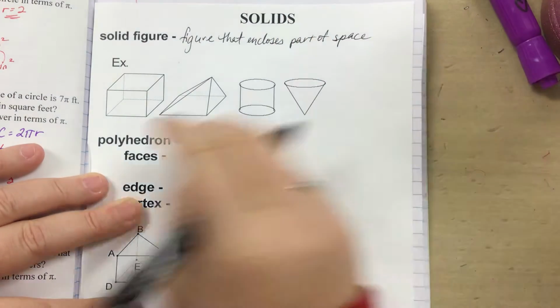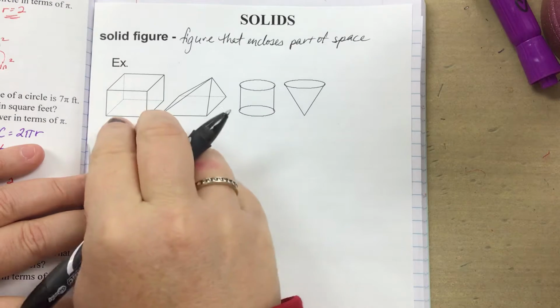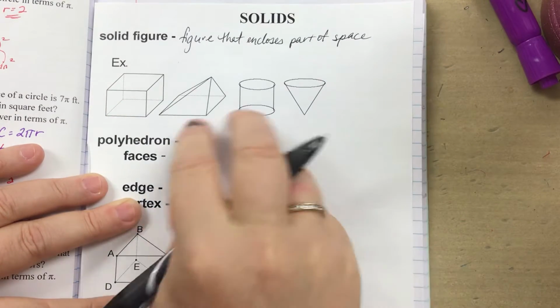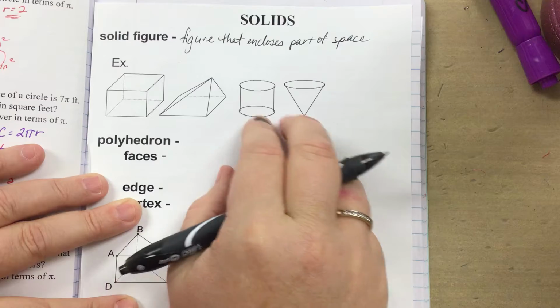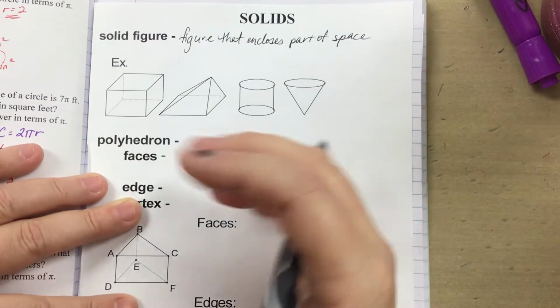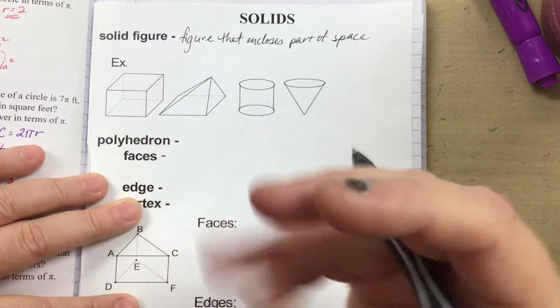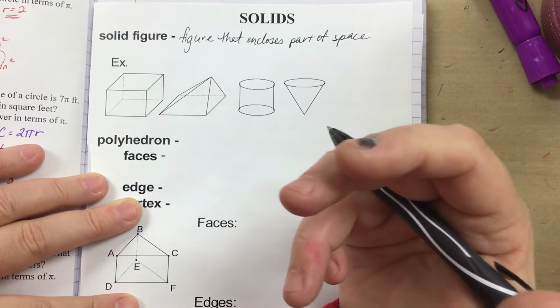You know, thinking about like a shoebox. Maybe you bought shoes recently, or maybe you have like a can of soup or a can of vegetables. Okay, it's enclosing something, it's contained in it. Now, there are different types of solid figures.